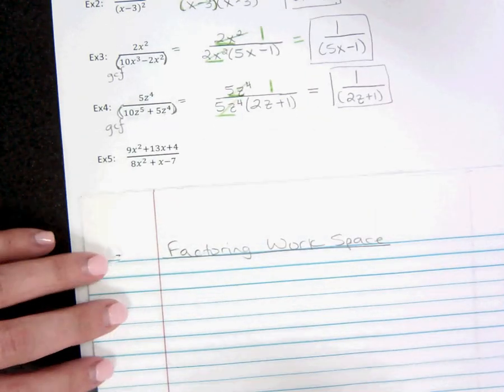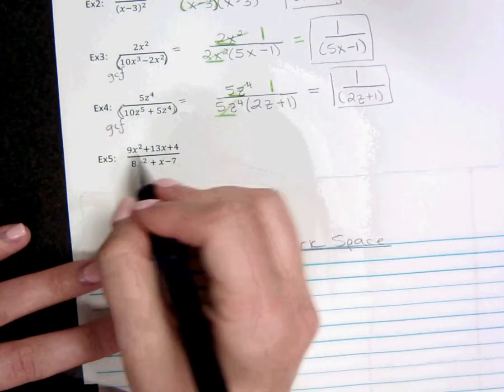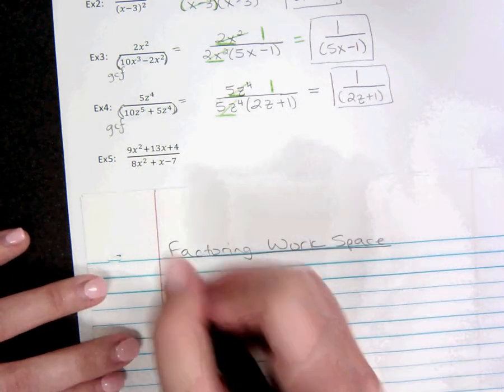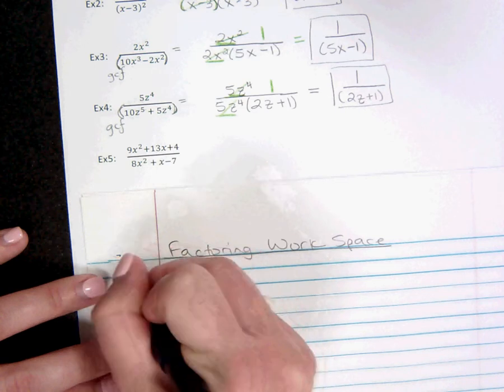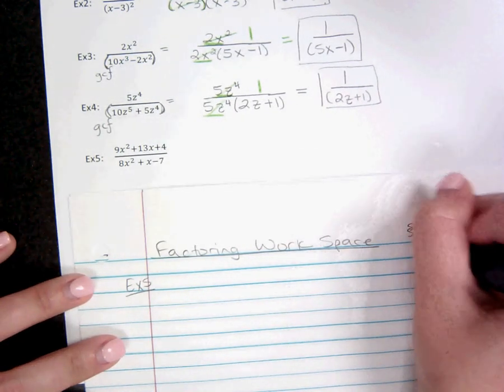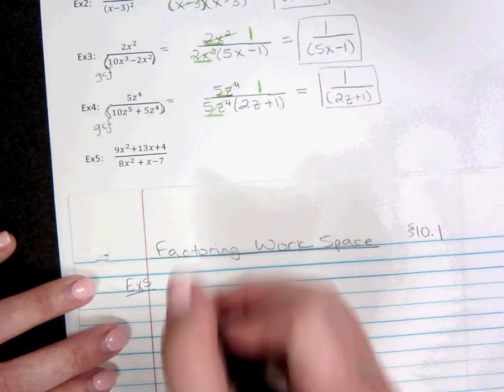Moving on to example 5, this one jumps up in complexity. We have a trinomial on top and a trinomial on the bottom. So we're going to need to factor. So I'm going to bring example 5 down to my scratch paper. You might want to label it example 5. This is from section 10.1 so that you know what you're looking at.